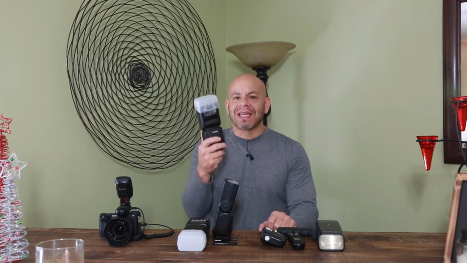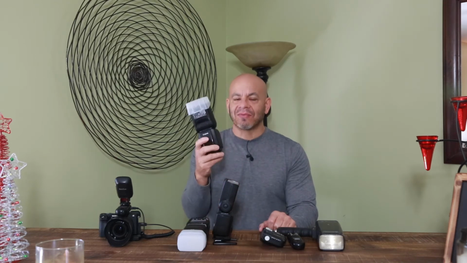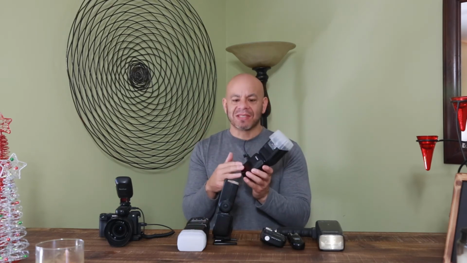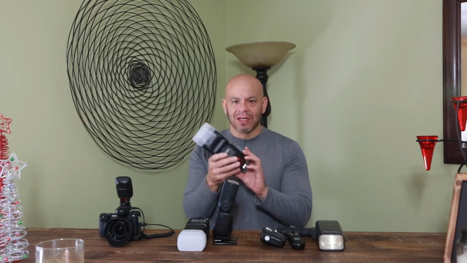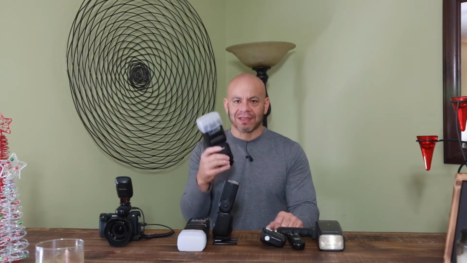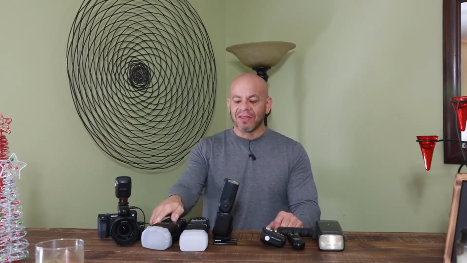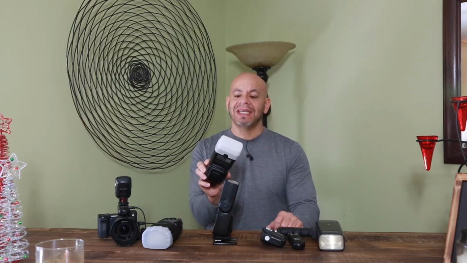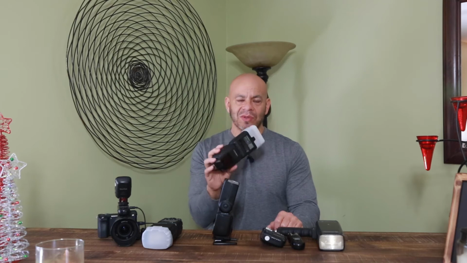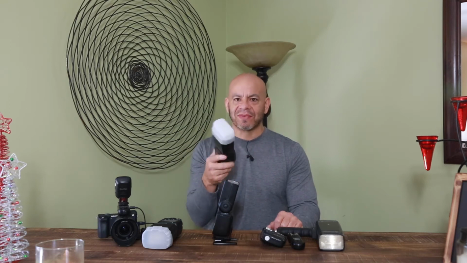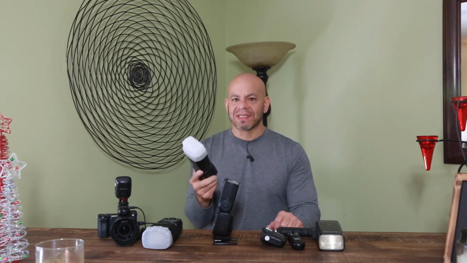TTL means that the flash is communicating with the camera, and the flash has got brains, and it's turning up the flash or turning down the flash based on what it's metering through its internal gadgets here that we don't need. Another example here is the 600EX RT by Yongnuo. It's just another version, but it's a flash I would never use for real estate photography.